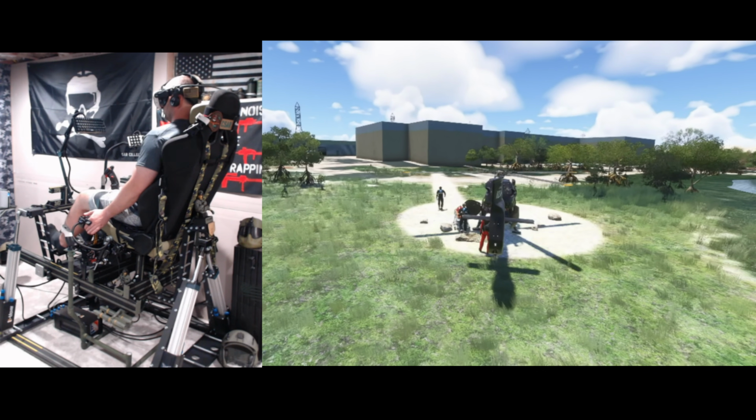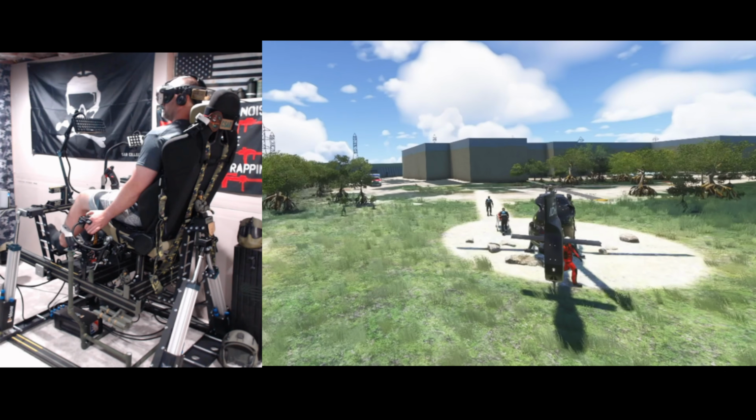Oh, and the ambulance is getting here at the same time. Look at that.